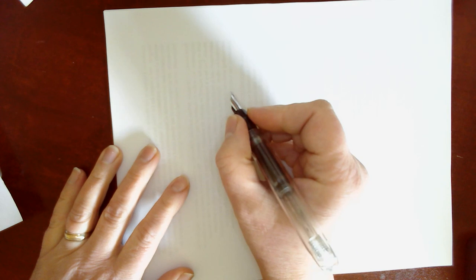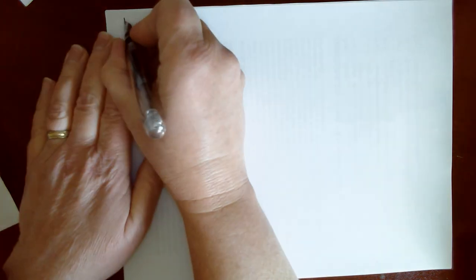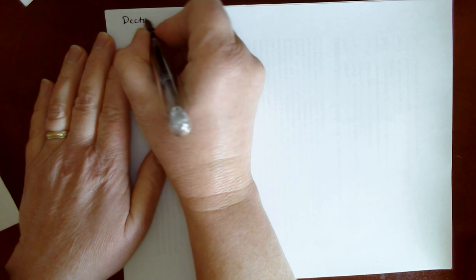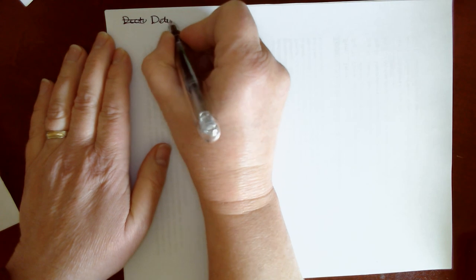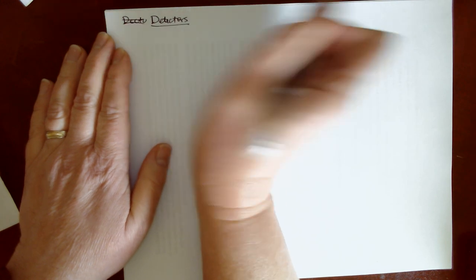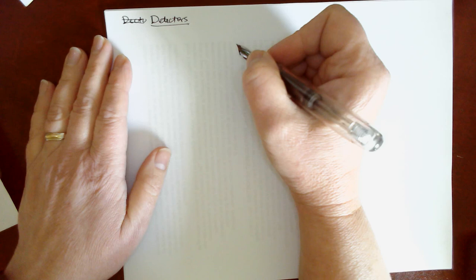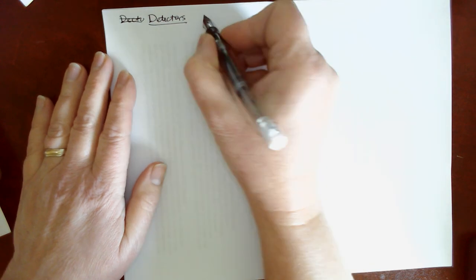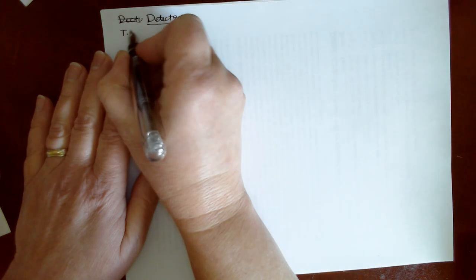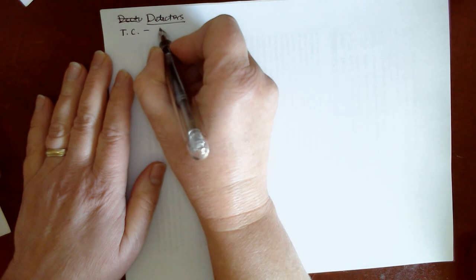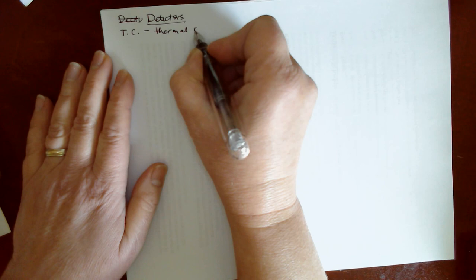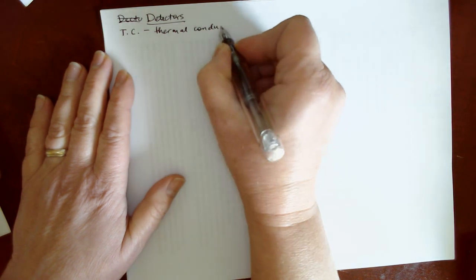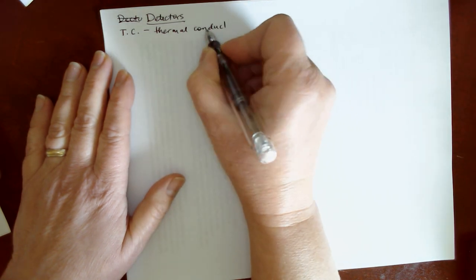So, first I think I'm going to talk a little bit about detectors because they kind of wave over that really fast. And they used a lot of abbreviations and then they didn't really define any of them. So, they mentioned thermal conductivity, but they just put the TC there. So let's talk about thermal conductivity detectors for a minute.